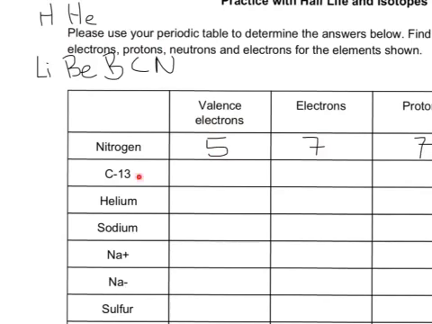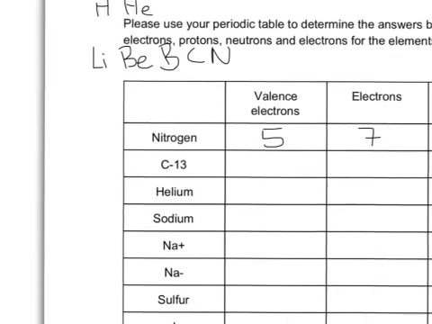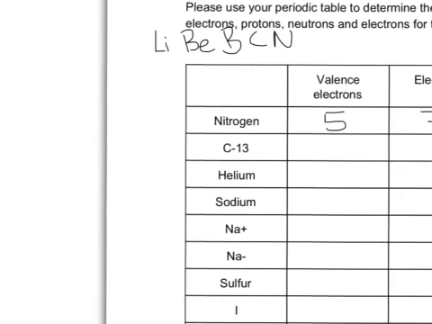Okay, moving on. C13. So let's take a look at carbon. Carbon says 6 and 12.011. So this means that a normal carbon atom has 6 protons, and with an atomic mass of 12, it will have 6 protons and 6 neutrons.